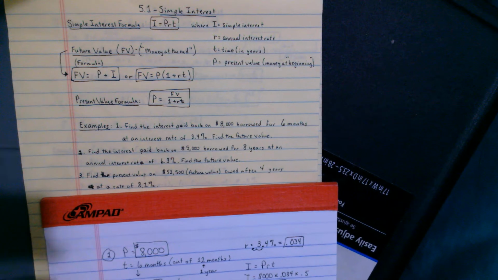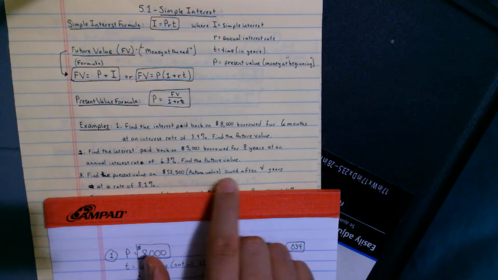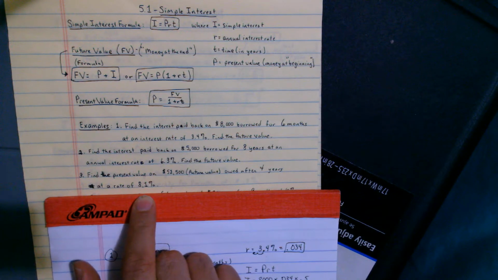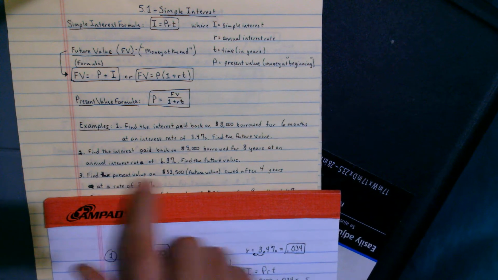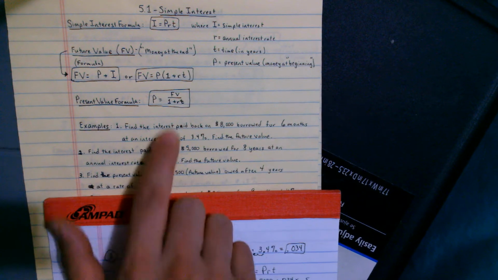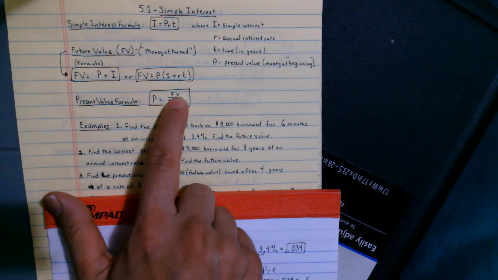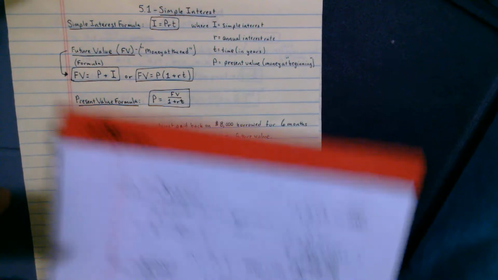Problem number 3, find the present value on $52,500 owed after 4 years at an interest rate of 8.1%. In this case, it says find the present value. It's giving you the future value, it's giving you the time, and it's giving you the R. So it's giving you these values, the future value, the rate, and the time. So we're going to use this formula.